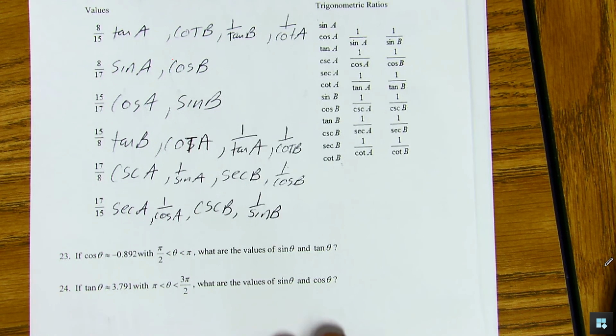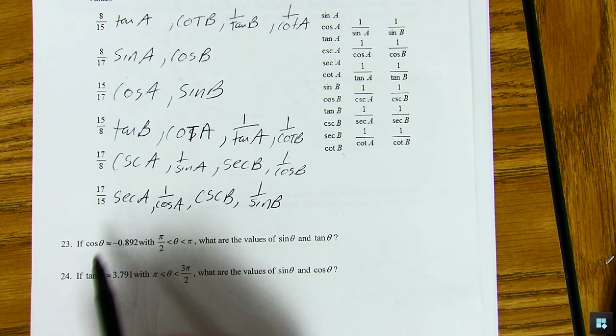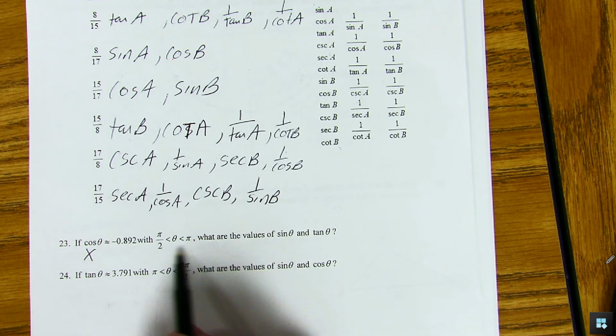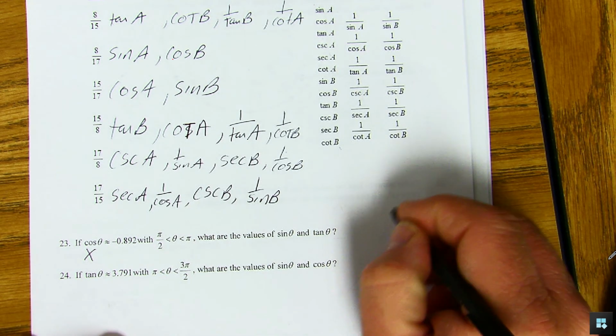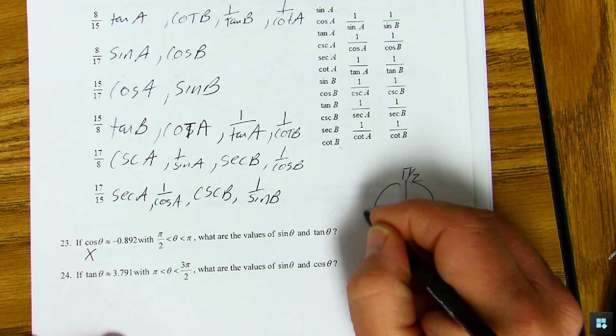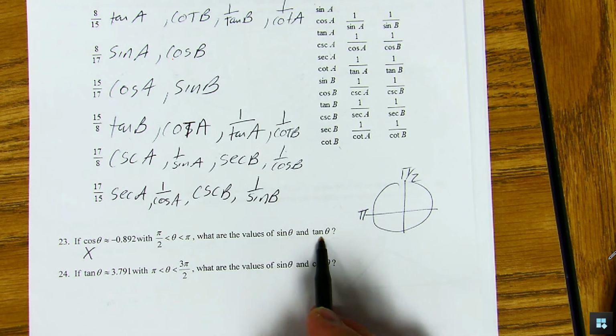All right, let's take a look here at 23. So 23 says, if cosine, which is your x value, is negative 0.892 in between pi over 2 and pi, so let's just look where that's at. Here's pi over 2. Here's pi. Of course, the x is going to be negative. What are the values of sine and tangent?